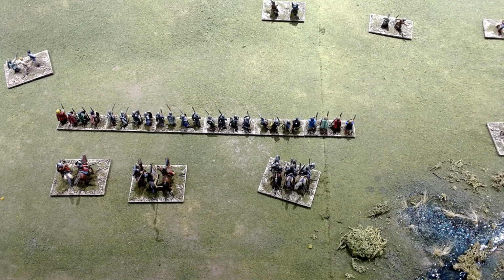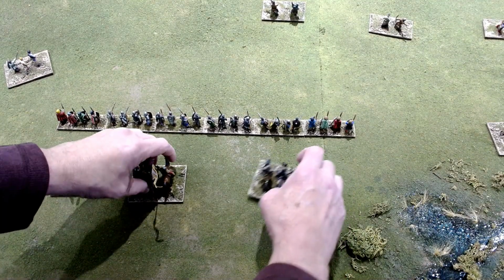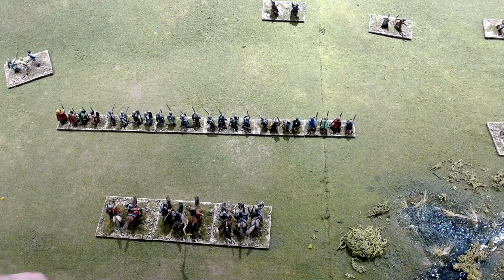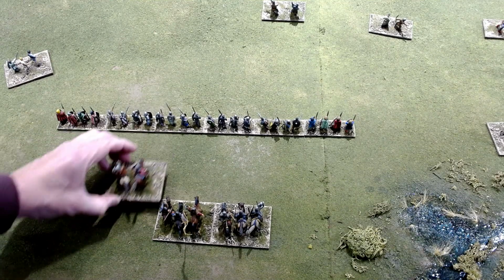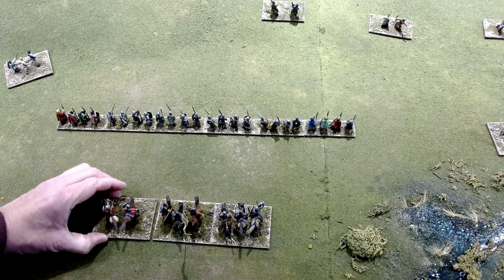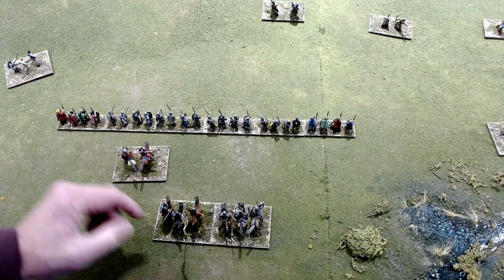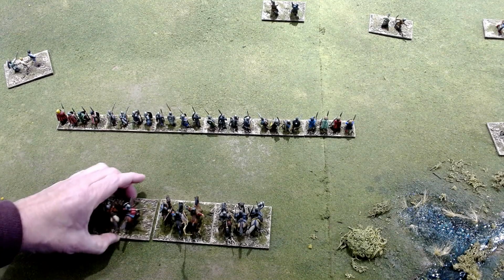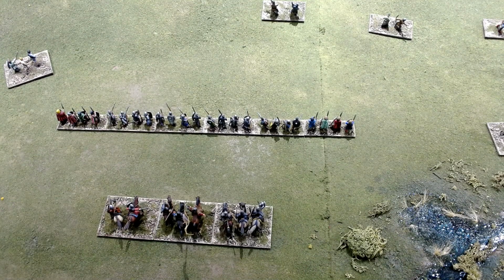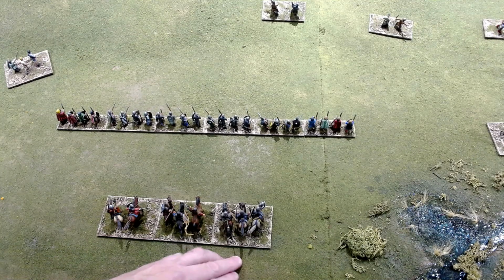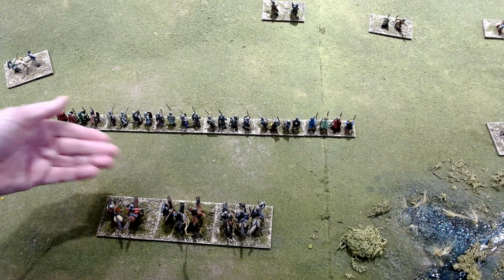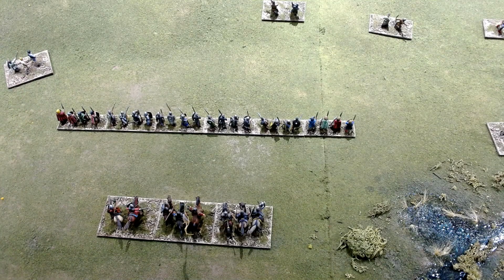So forming a column can be done for 1 command point. It has to start with a wheel, or it has to start with a unit moving straight forward, so wheeling or moving straight forward with the other units falling in behind, not exceeding their maximum movement. But unforming a column, those are individual moves. So each unit in the column would have to pay its own command point to reposition itself back into a line or into some other formation on the battlefield.